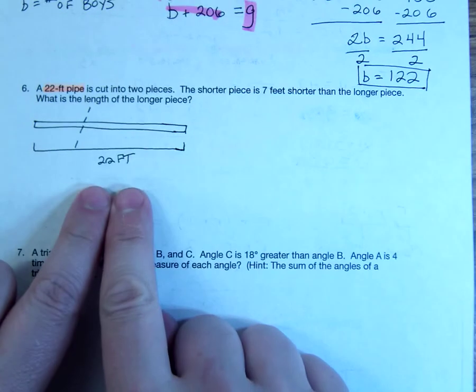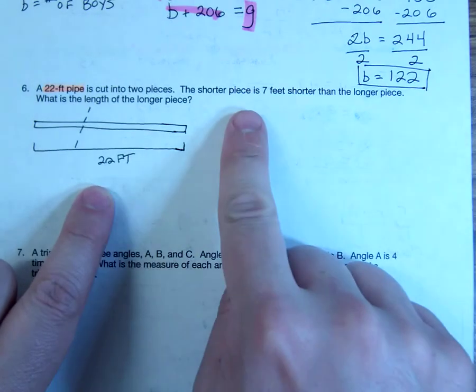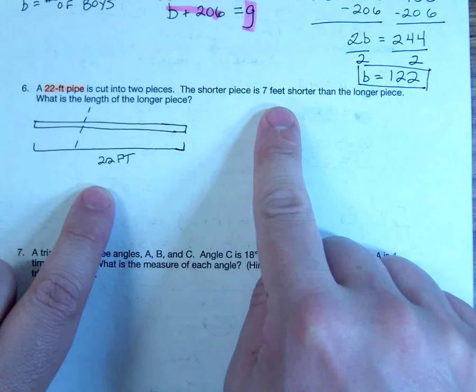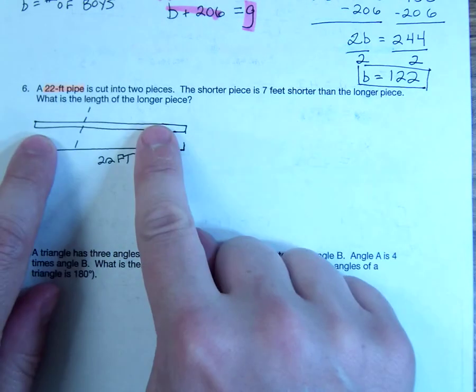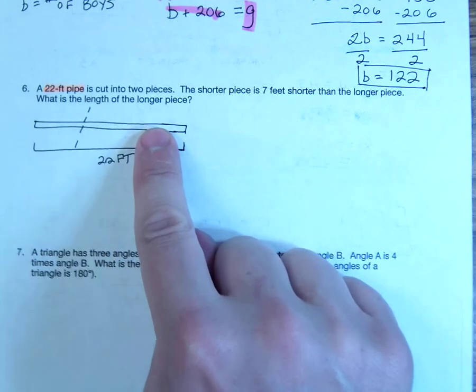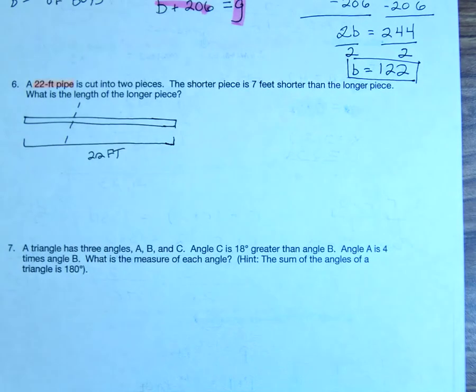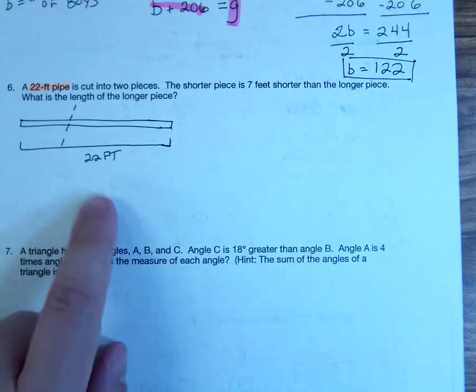If I said this was 1, what would this be? 21, right? I know that can't be true though, because the short piece is only 7 feet shorter than the long piece, and 1 and 21 means it's 20 feet shorter. Does that make sense? So we just minus 7 from 22. If I minus 7 from 22, I'd have 15. So if the long piece is 15, the short piece would be 8, right? 15 minus 7 would be 8. And 15 and 8 is a total of 23, not 22.